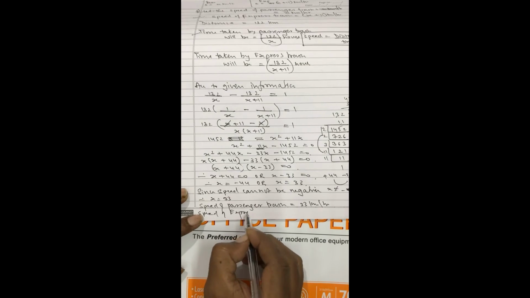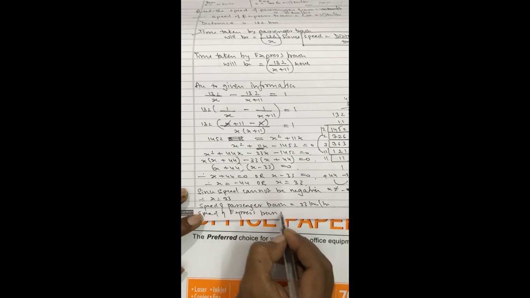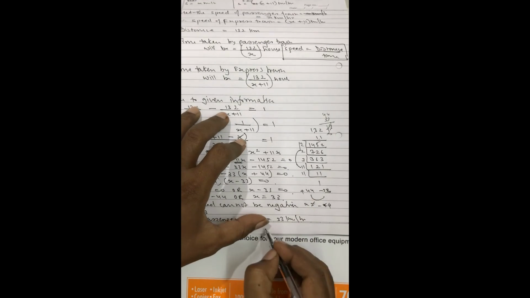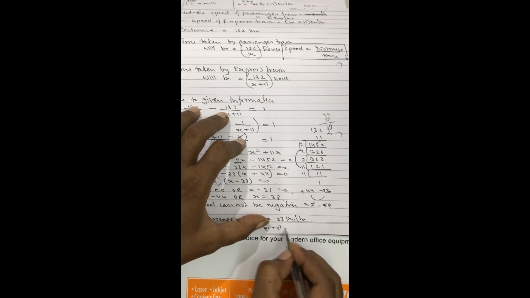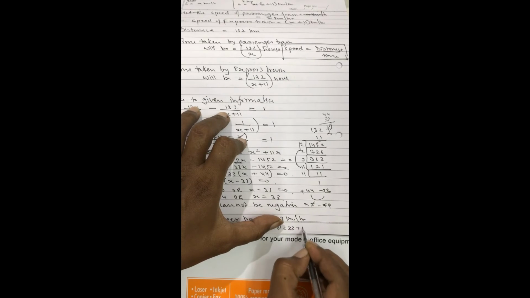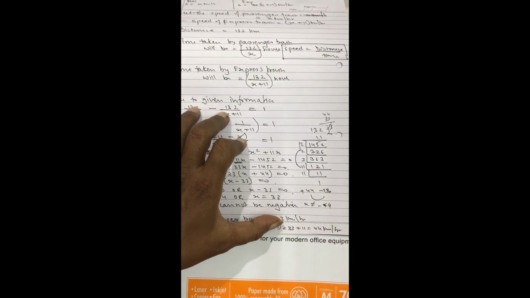So speed of express train is equal to how much? x plus 11, 33 plus 11, 44 kilometer per hour. Okay, my dear students, with this we have done 3 questions. One more question and then we will finish with one type of questions.